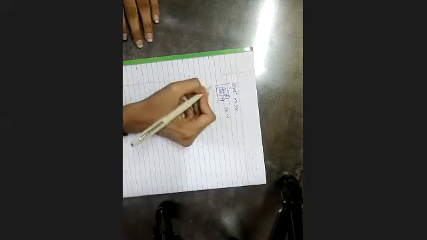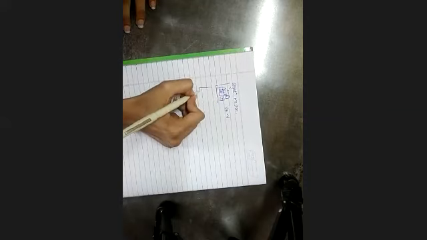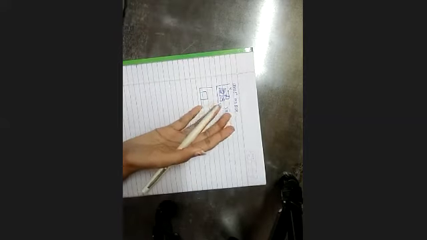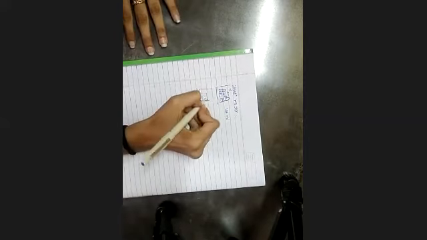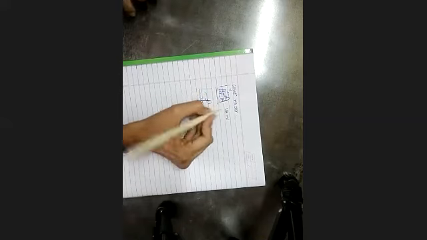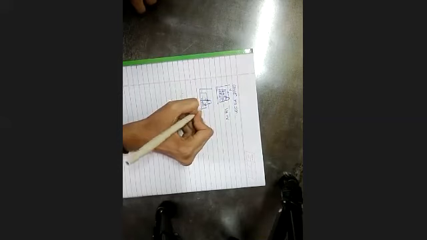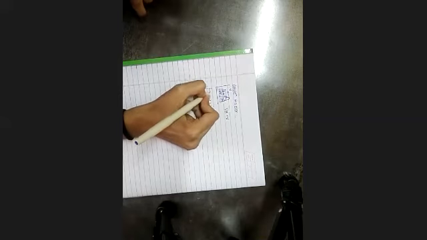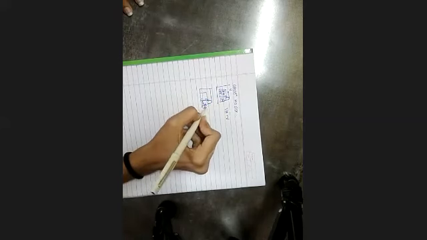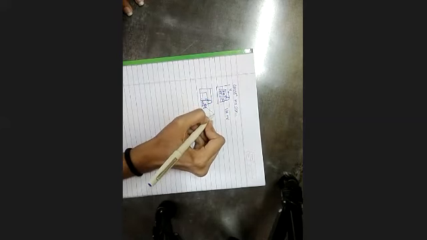If we consider the second case in which the big block is moving and the mass of the block isn't moving, so this big block is moving with velocity v, and this is the mass, and this is attached. So in this case, if we try to find the velocity, it will be in somewhat this direction.